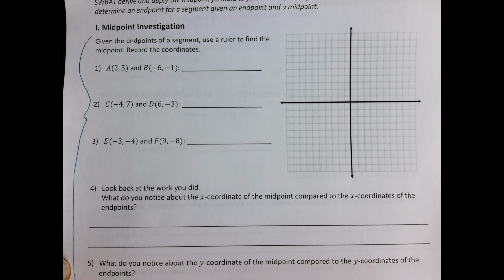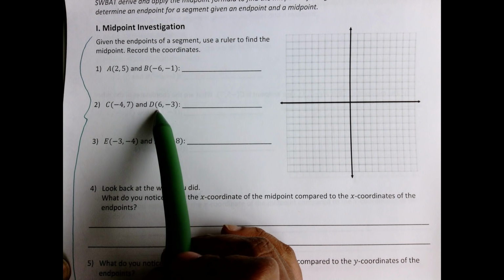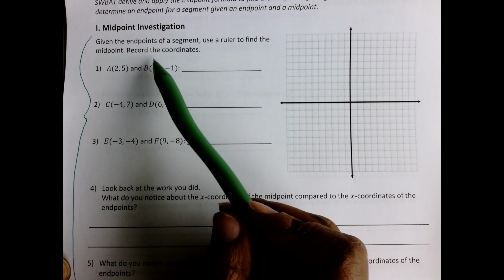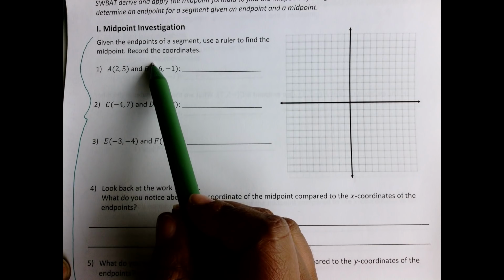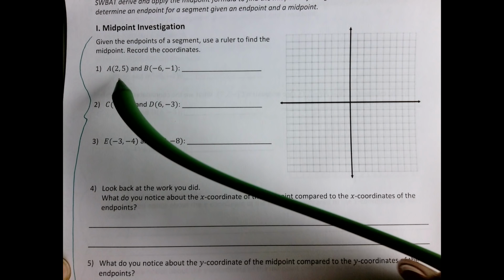So the investigation is asking you, given the endpoints of a segment, these are your endpoints, find the midpoint. And I'm not going to use a ruler except to connect the endpoints to each other. And then you're going to write the coordinates here. I'm going to do this one, okay? So let's do that together.